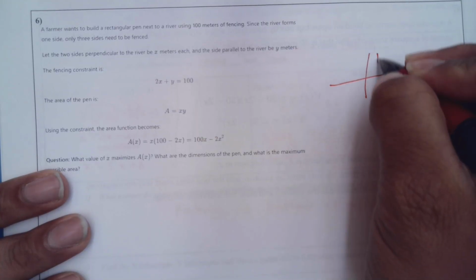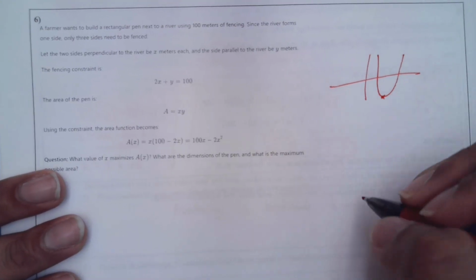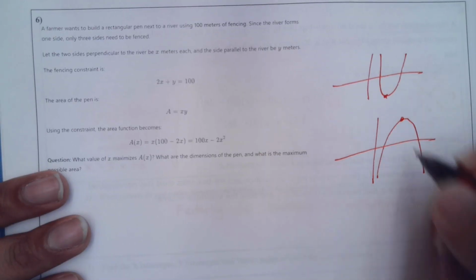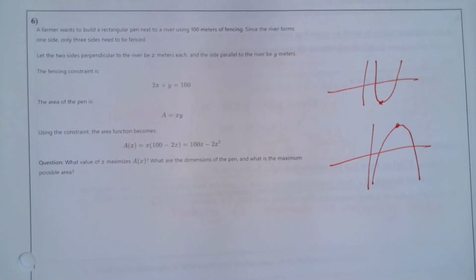When you talk about quadratics, there's a point. Here's the thing. If your graph is positive, it's a U shape and you have a minimum. If your graph is negative, you have a maximum. How do you find this point? This point is called your vertex, and we know how to find it.